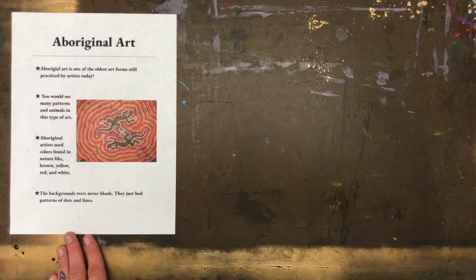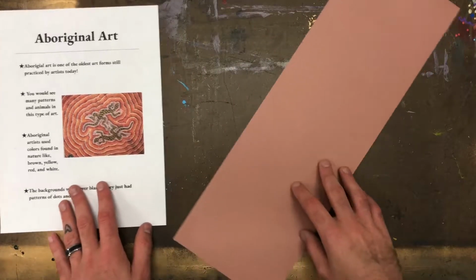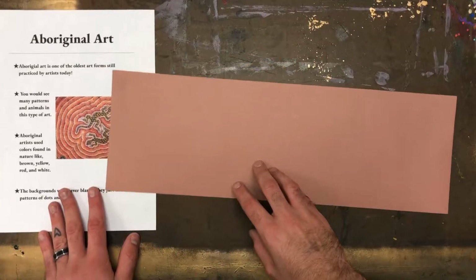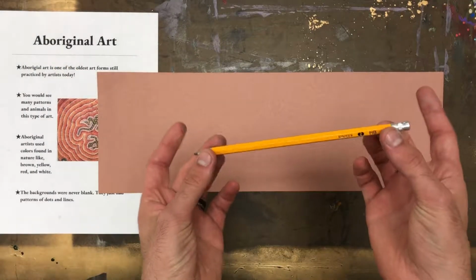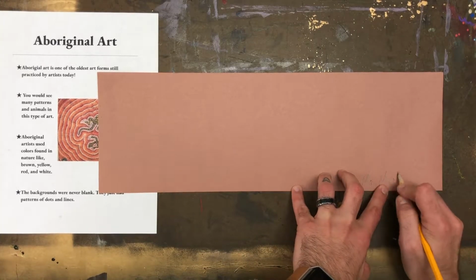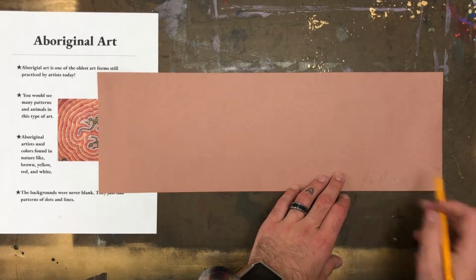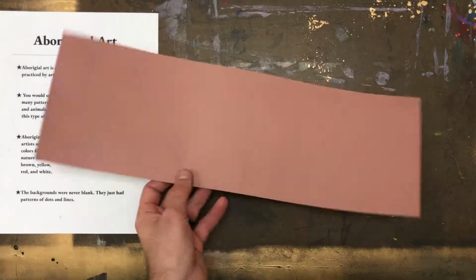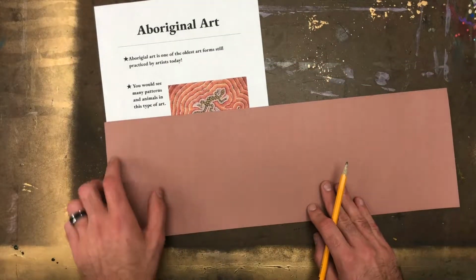What I'm making today is inspired by Aboriginal bark painting, or wood painting. So I'm going to start today with a long rectangular brown piece of paper, something that looks sort of like a piece of bark or wood. Starting with a pencil, I'll put my name on the back and begin drawing on the other side. I remember that you would see many patterns and animals in Aboriginal art, so I'm going to think of a couple animals to draw on this side of my brown paper.